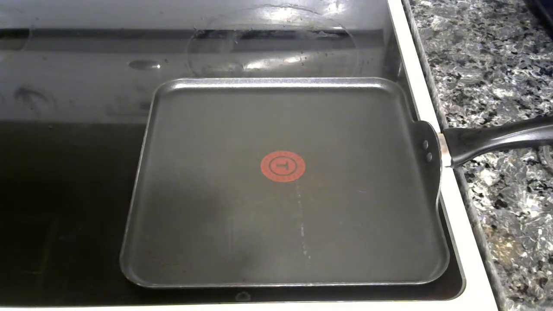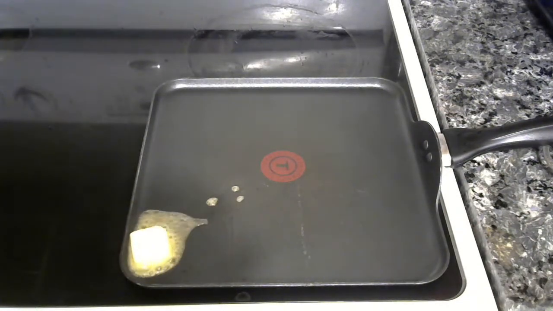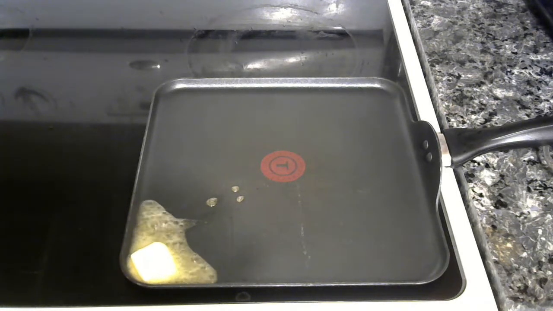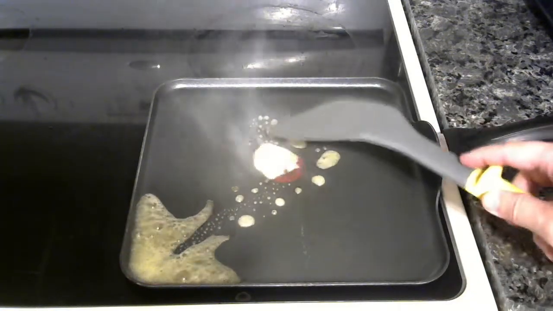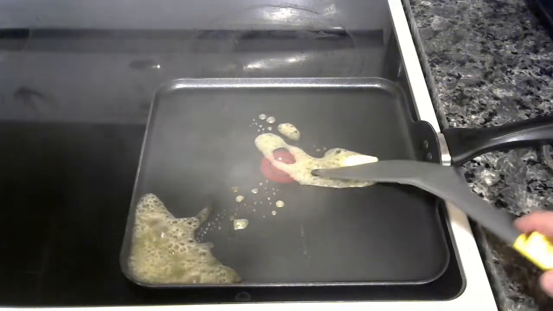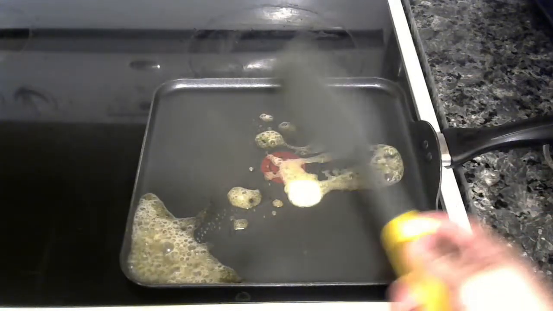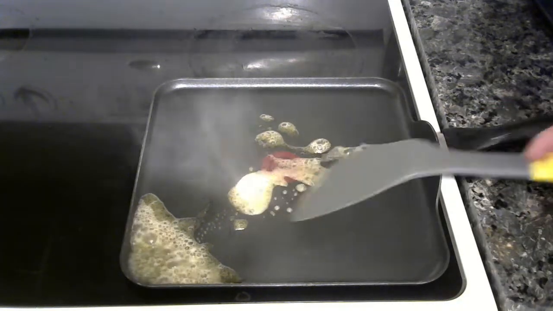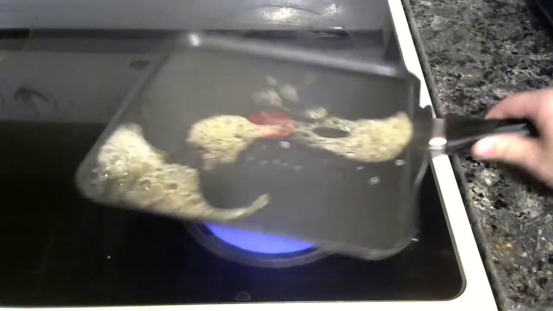Now, I'm going to make an egg, and so I like to cook my egg with a little bit of butter. Bring that back here into the middle so you can see what's going on with that butter. Try and keep it there. And let's bring that back.